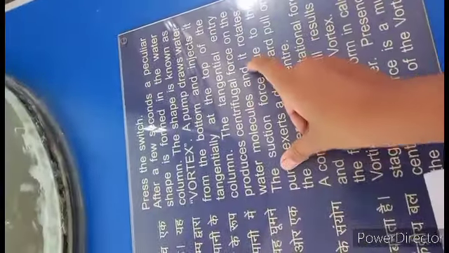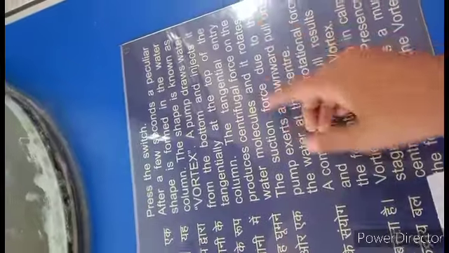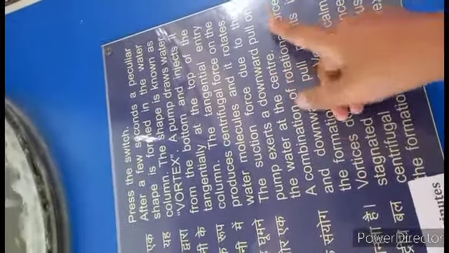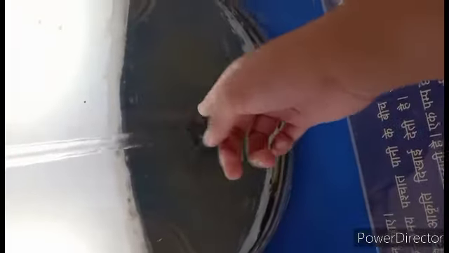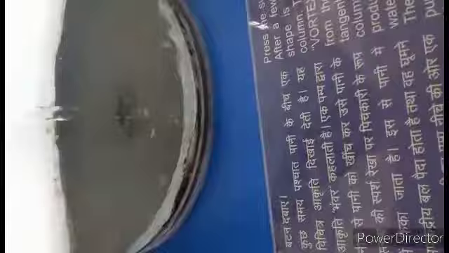Now the tangential entry produces centrifugal force on the water molecules and it rotates, as suction due to the pump exerts a downward pull on the water at the center. See, as it's making, because of the air, it's going up and it's rotating because of the force.